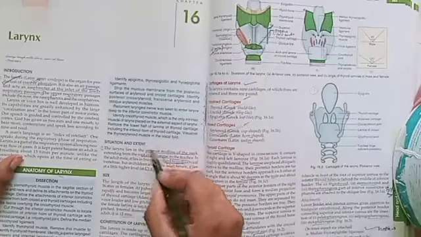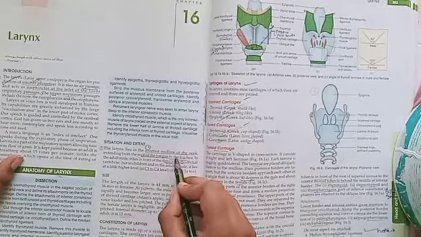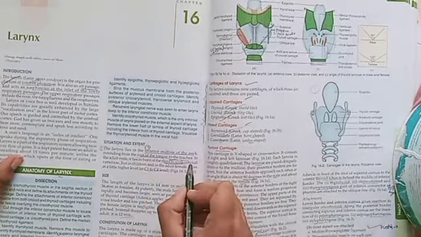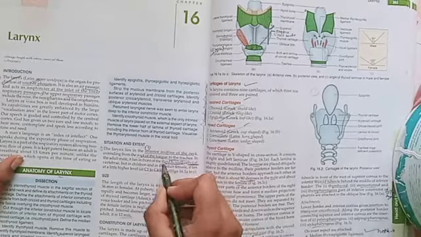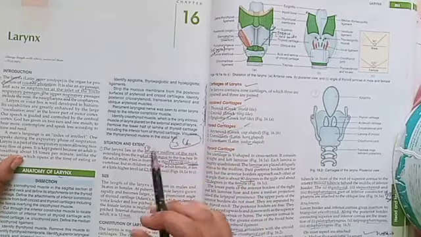Now, the situation of the larynx. The larynx is present in the anterior midline of the neck, extending from the root of the tongue to the trachea, and it has the cervix. Its relation to the vertebrae is C3 to C6, and that is its situation.